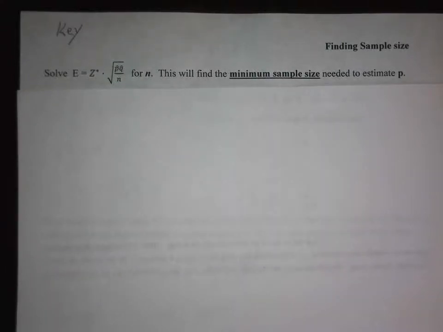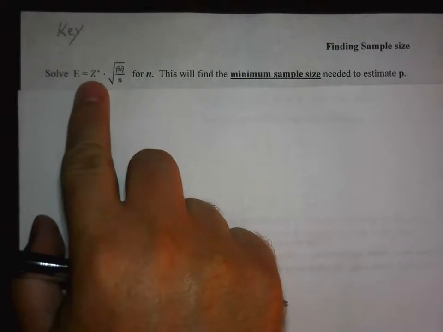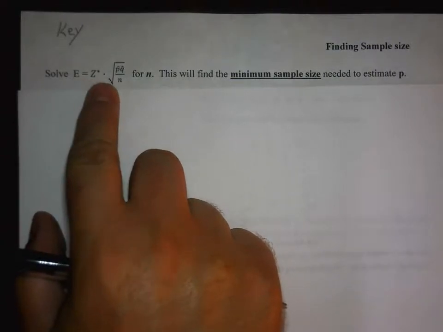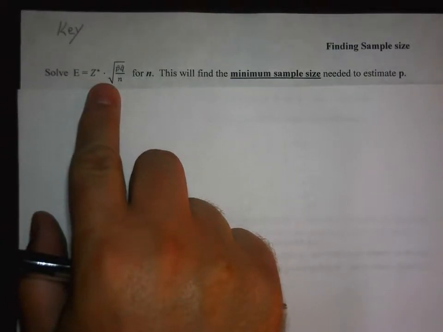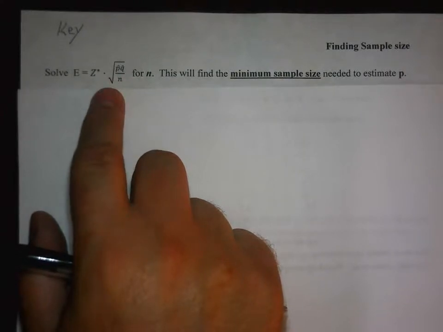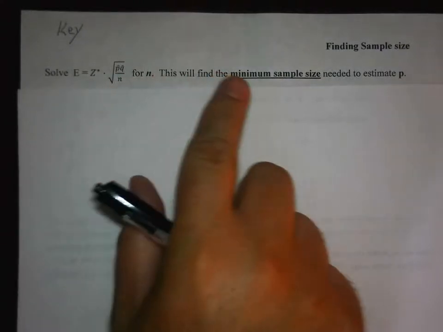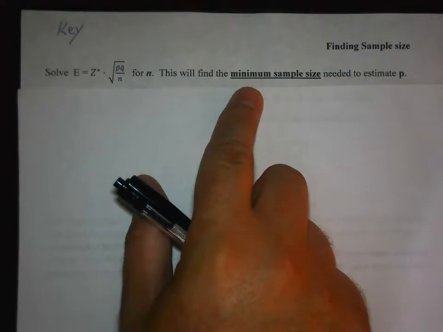Here we're going to look at how you find the sample size you need to construct a confidence interval for P, a population proportion. So our margin of error is Z star times the square root of P hat Q hat over N. And we're going to solve that equation for N. That'll find the minimum sample size needed to estimate P.